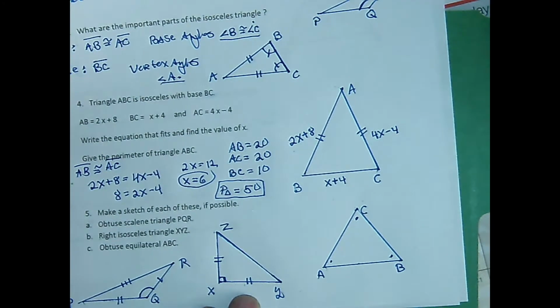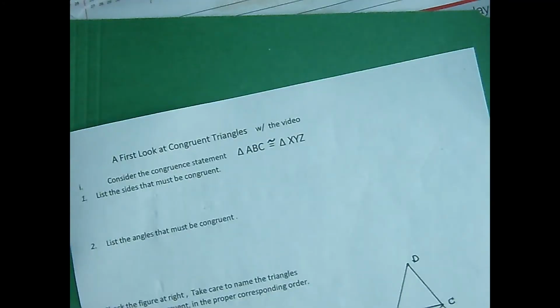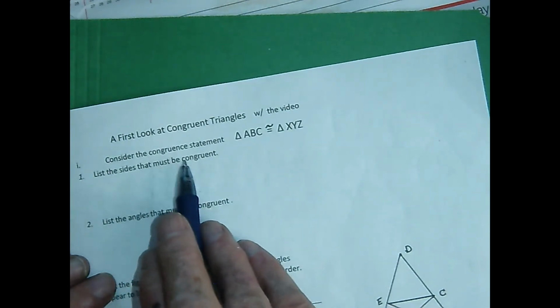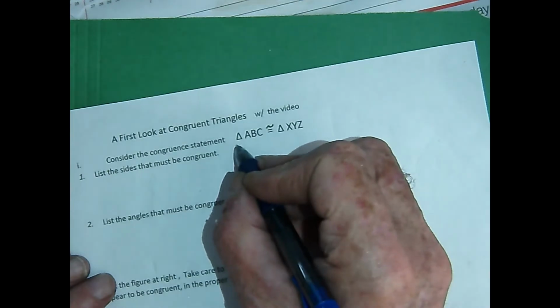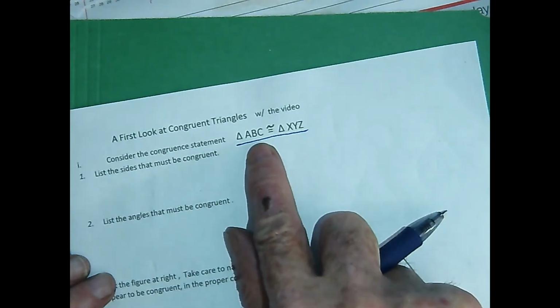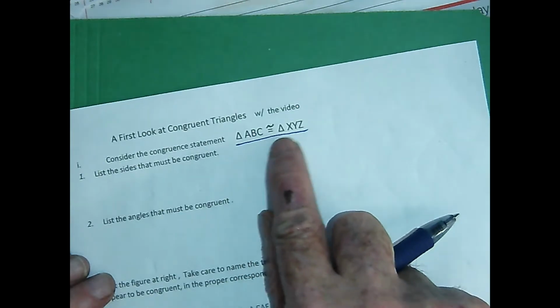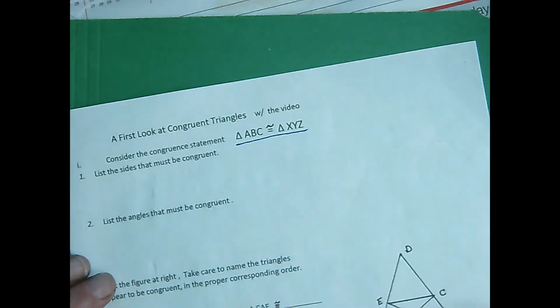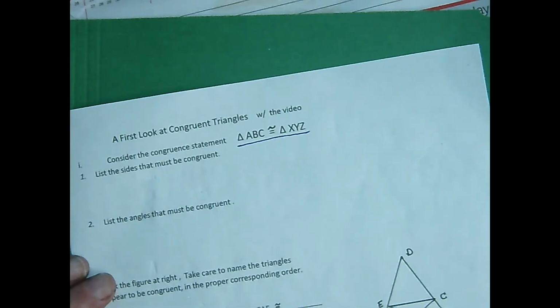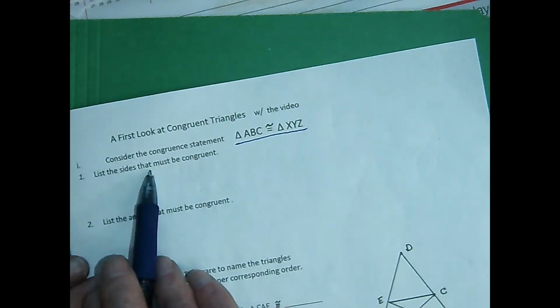Let's look at this other page, see what we can figure out. Here we have what's called a congruent statement. And it's a big deal for the next little while in our class. This tells me that triangle ABC is congruent with triangle XYZ. And the question we ought to be asking ourselves right away is, what does it mean for triangles to be congruent? Are they equal in measure? Then how do you measure a triangle? Let's talk about this. List the sides that must be congruent.